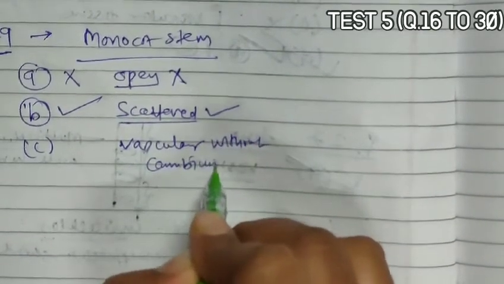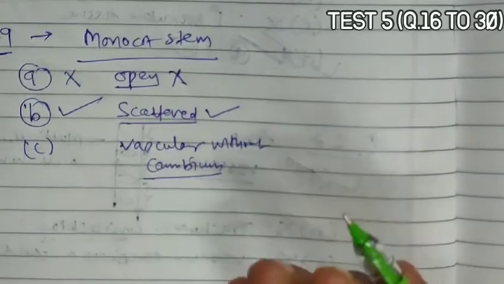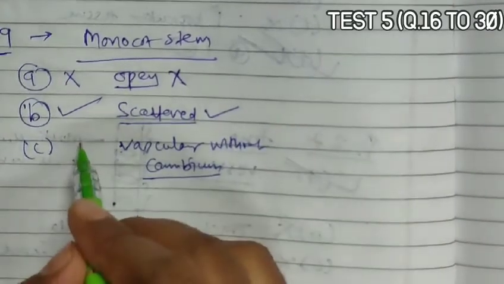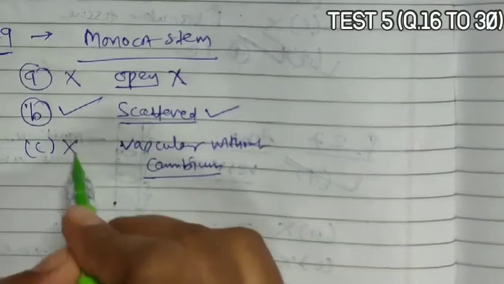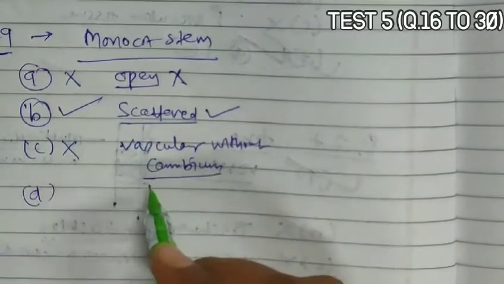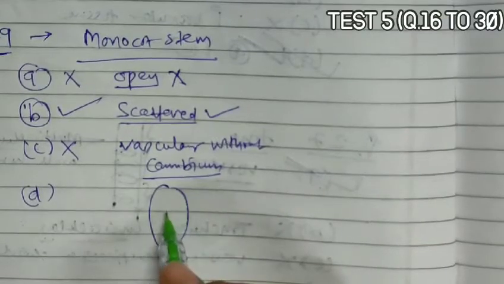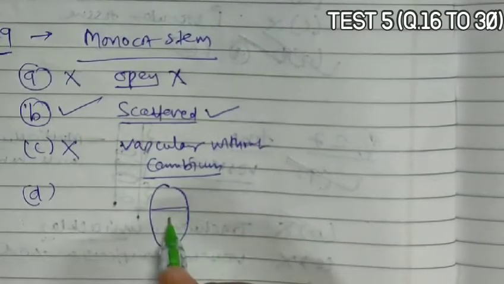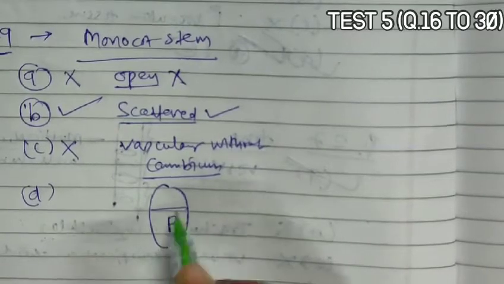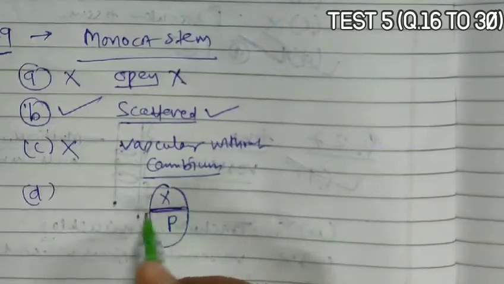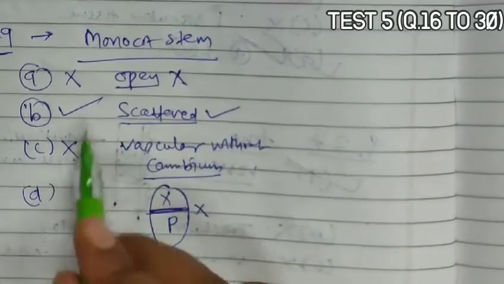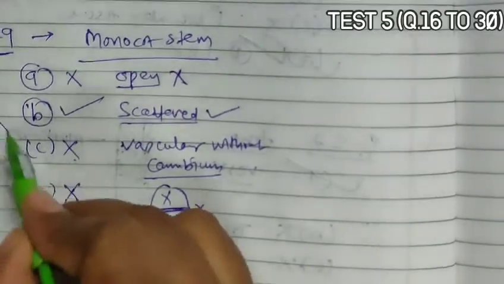Question 29. A major characteristic of monocot stem is the presence of. First option is open vascular bundle. Open vascular bundles are not found in monocot stem because they have closed vascular bundles. Secondary growth does not occur, so it is incorrect. Option B is scattered vascular bundle. Yes, scattered vascular bundles are found in monocot stem, so that is the correct statement.